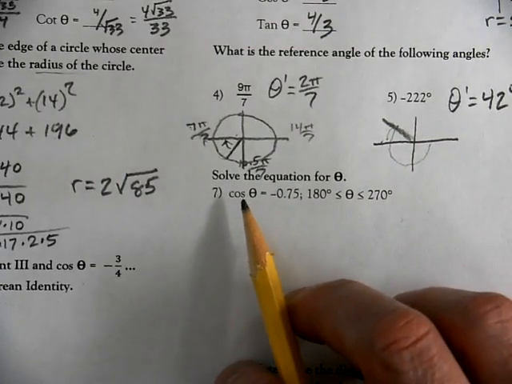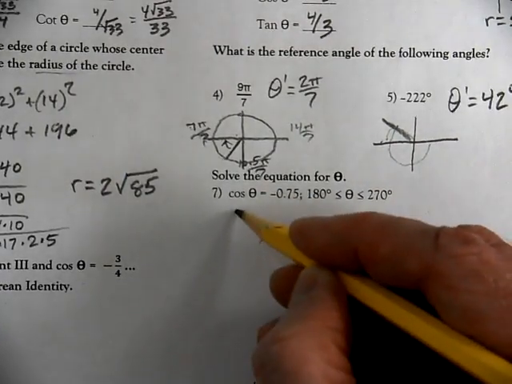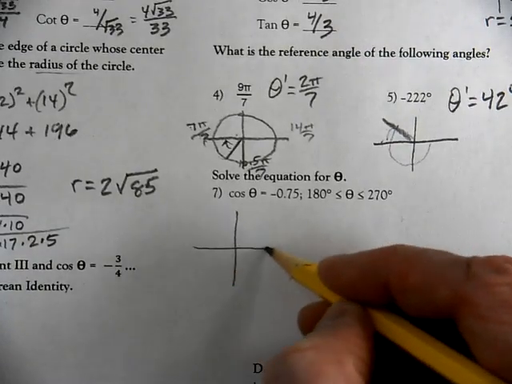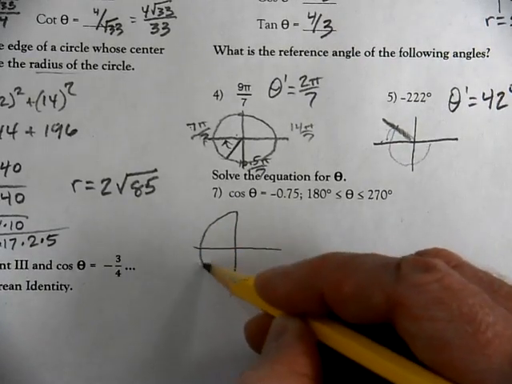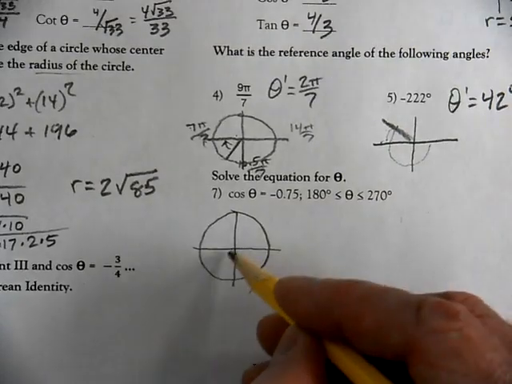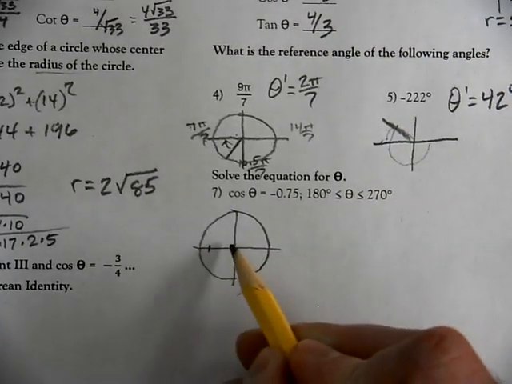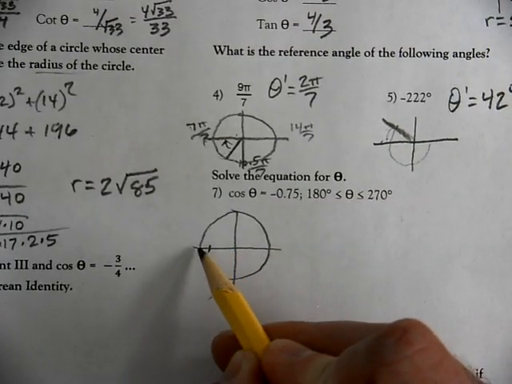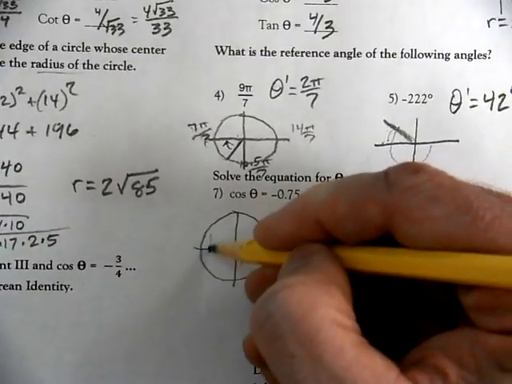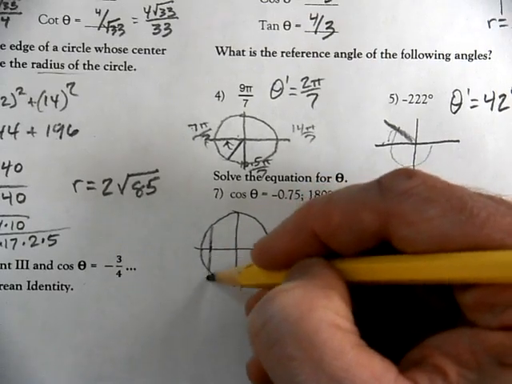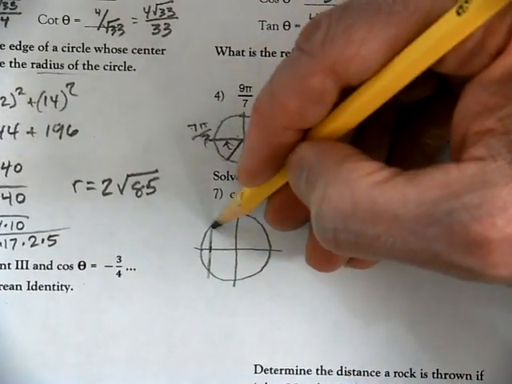Okay, here we're talking about cosine being negative 0.75. So you can think about that as being 3/4 of the way, all the way out to negative 1. So we can think about going up, think about coming down. What is this angle?